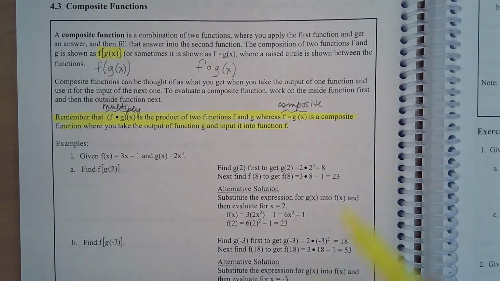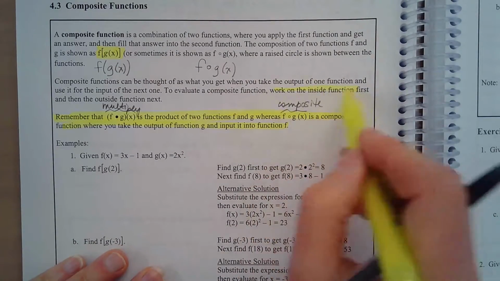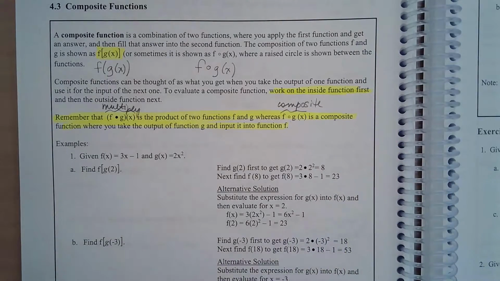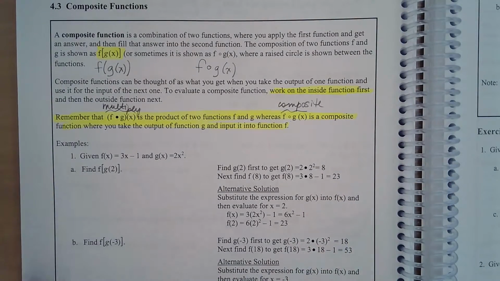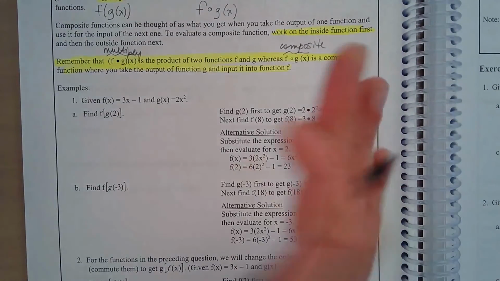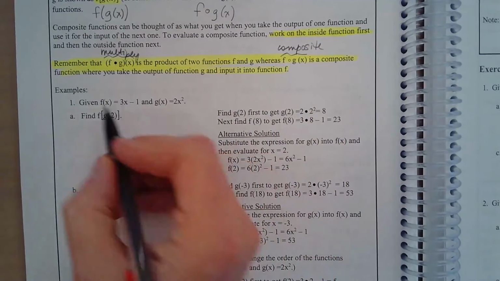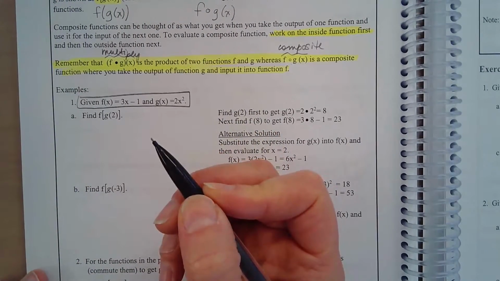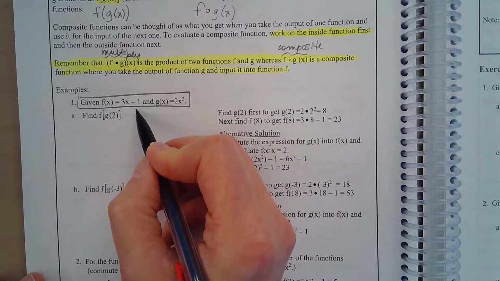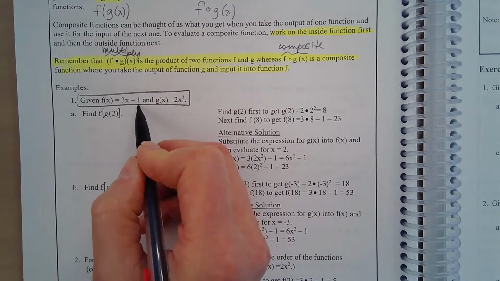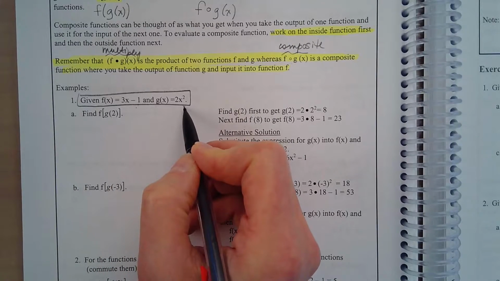And once again, just like I said, work inside out. So you do your inside function first, then your outside. It's just like doing 2 questions in one, really. So let's take a look at these examples, and we're not going to look at the answers. We're going to do it our own way. So you always have to be given the functions, right? The function statements. F of x is 3x minus 1. G of x is 2x squared. So we have a linear and a quadratic.